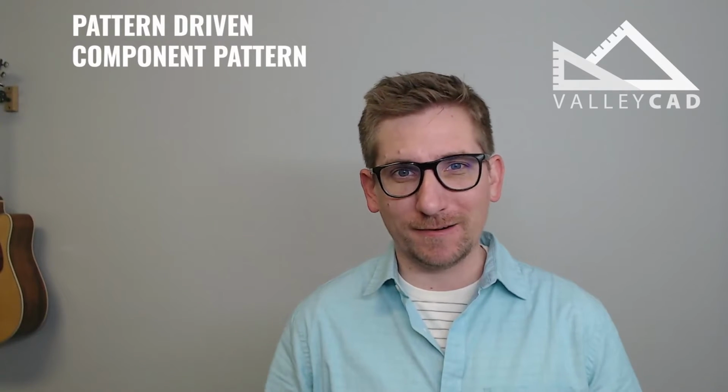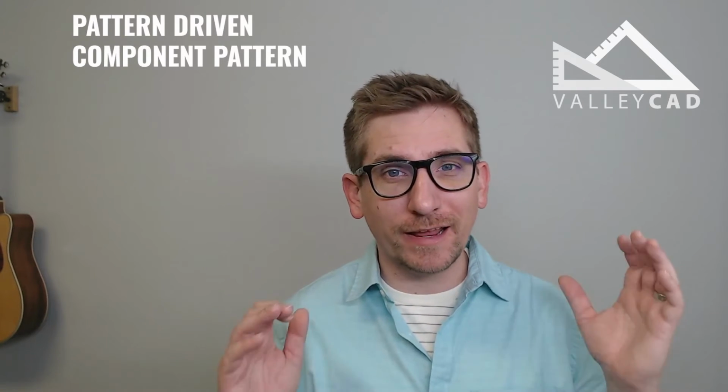What we're going to be looking at today is the component-driven pattern feature inside of a SOLIDWORKS assembly. This is a really powerful feature, and SOLIDWORKS 2022 has made it even more powerful. So get your favorite cup of coffee or tea, and I'll see you in SOLIDWORKS in just a click.